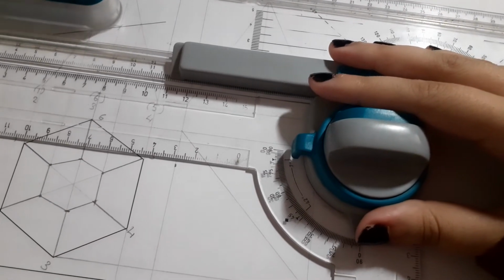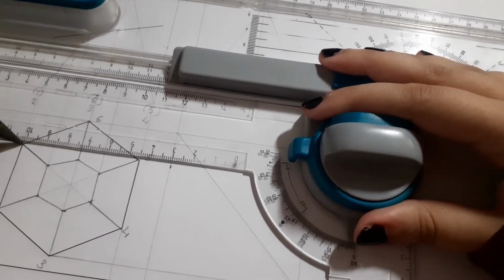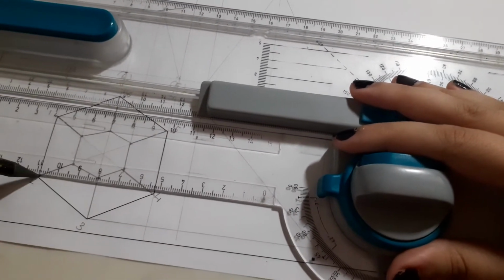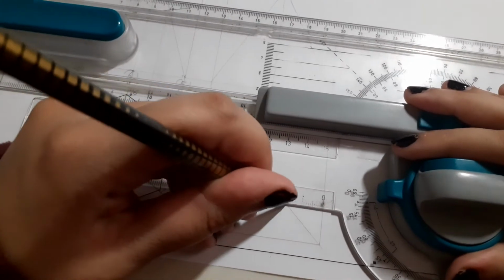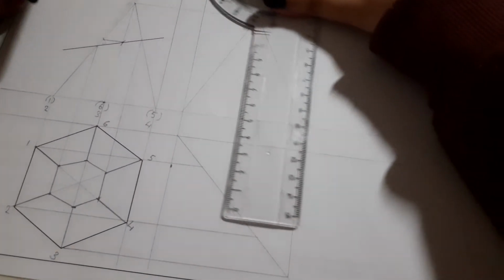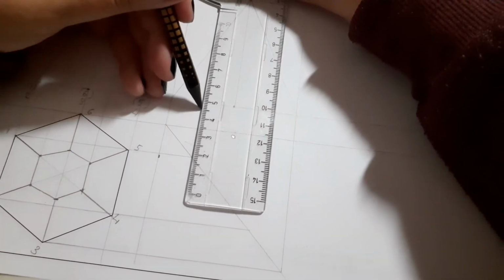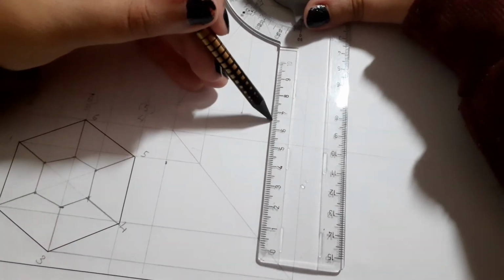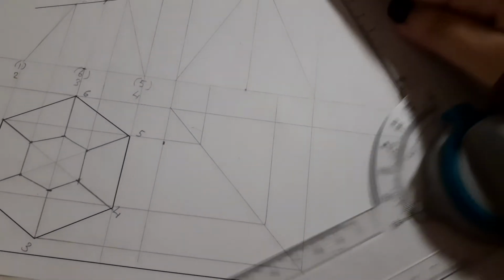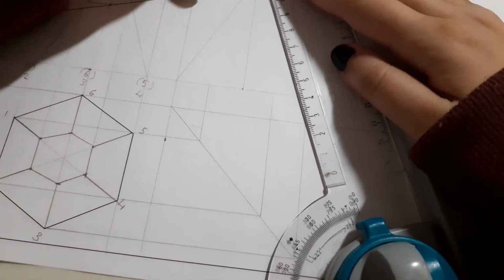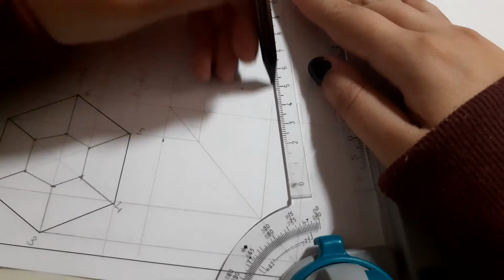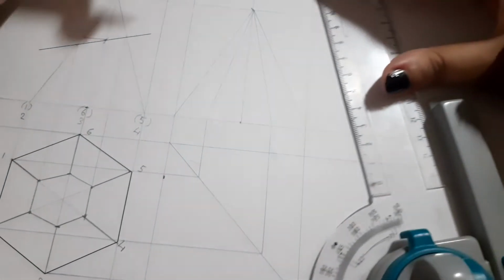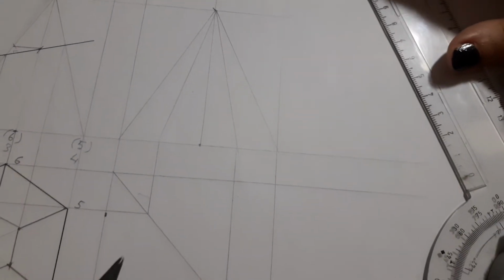So let's take the base points of the pyramid. There. And replace the numbers over here.